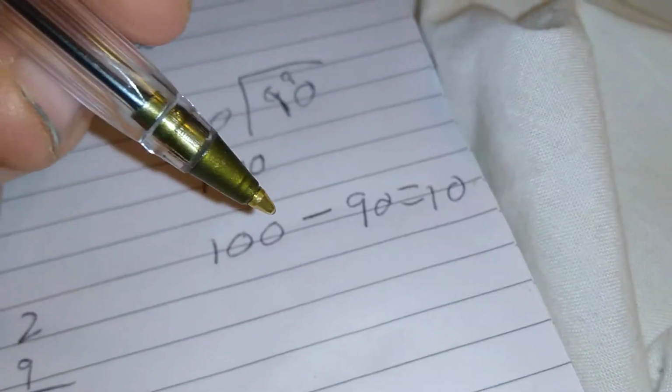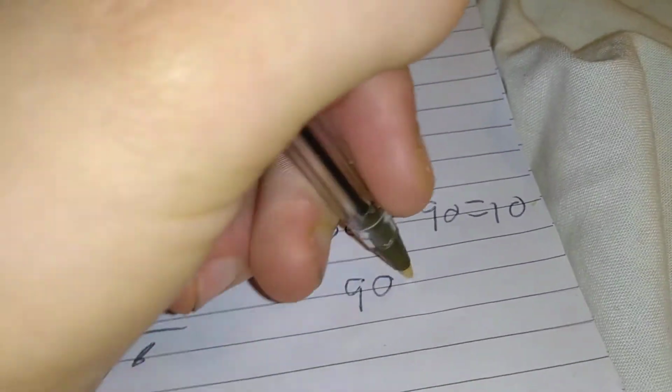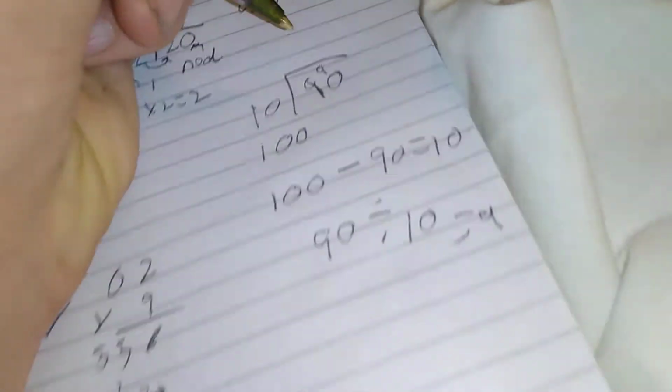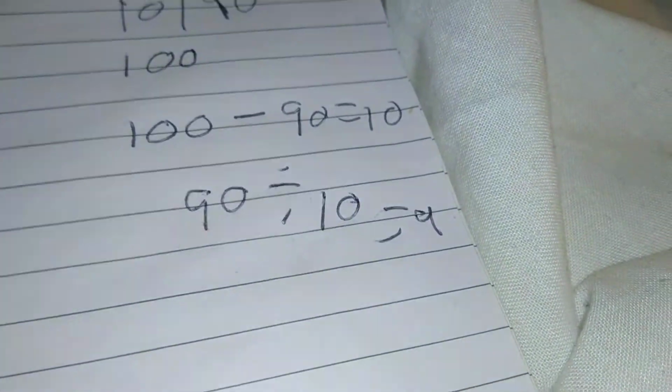Here's why. Since I found the actual main difference, I'll have to do 90 divided by 10. 9. Okay. So that's how I would do it. Put to 10, take it away, get the difference, and then give it in there.